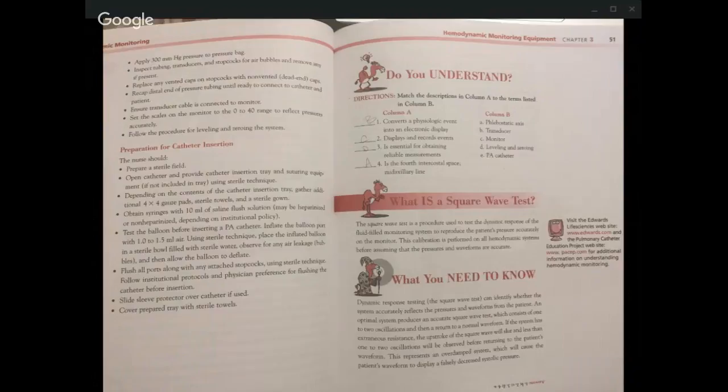So that is a good question. That is a good point to recall. Pretty much, what is an overdamped system? Give the answer for that.